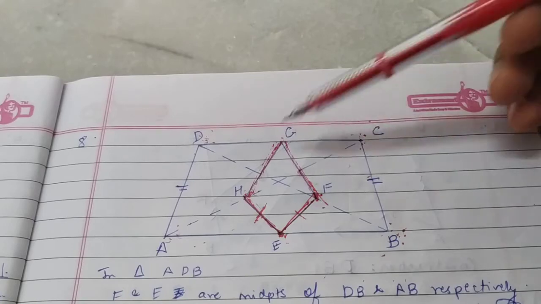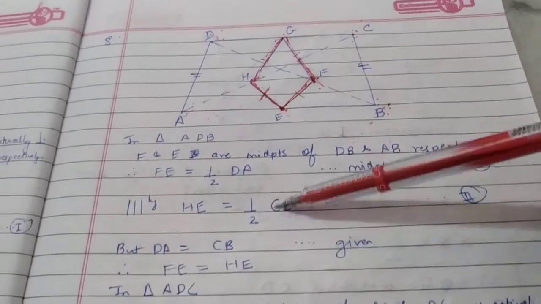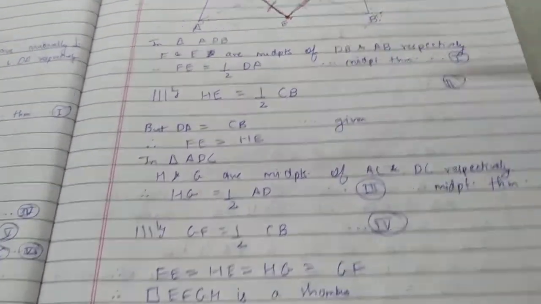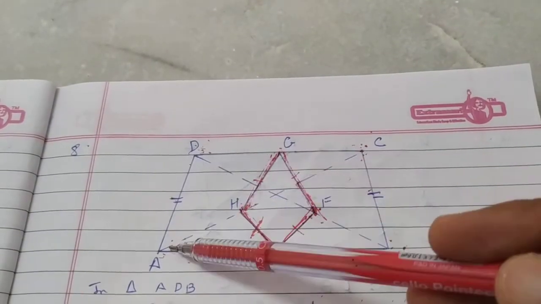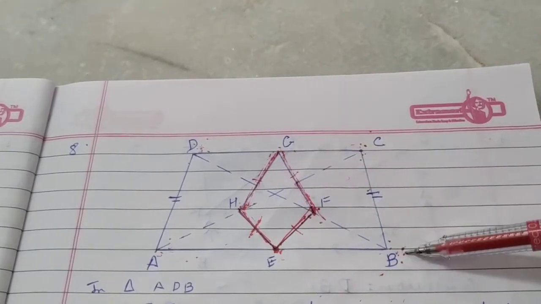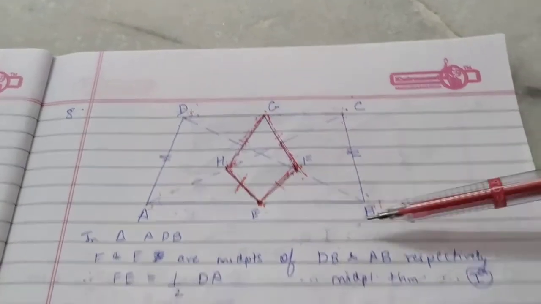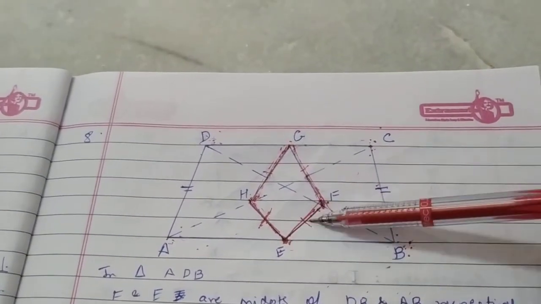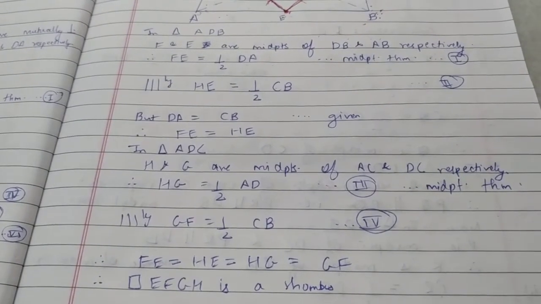So all four sides are now equal. I have used the midpoint theorem 4 times. Of course, I didn't make the statements 4 times; I just used similarly everywhere. But the logic is EF as well as HG are both half of AD. HE as well as GF are both half of CB. And DA is equal to CB. So if you combine all these statements, it's clear that all four sides are equal, and so it's a rhombus. These are the statements.